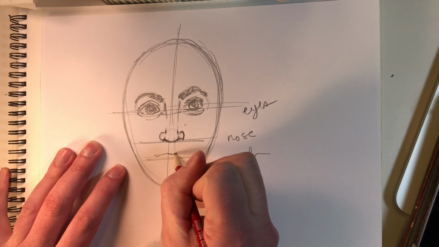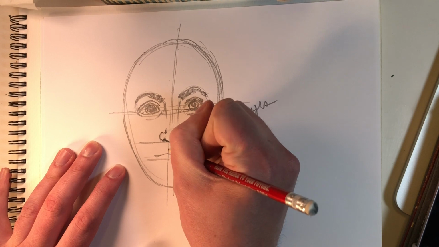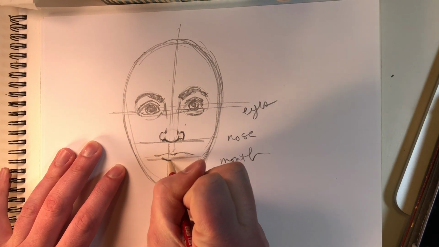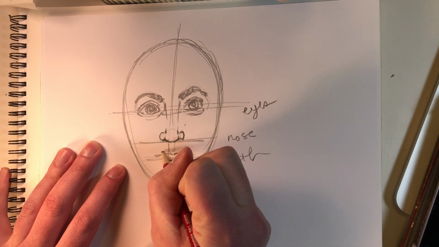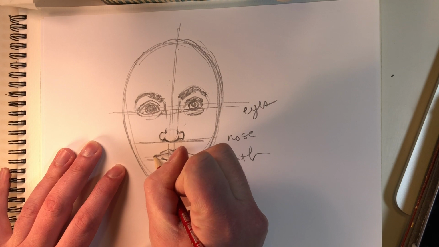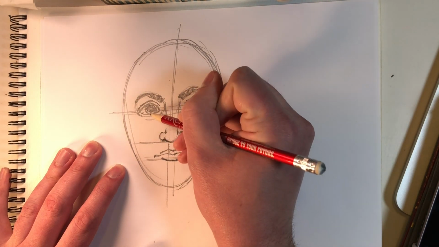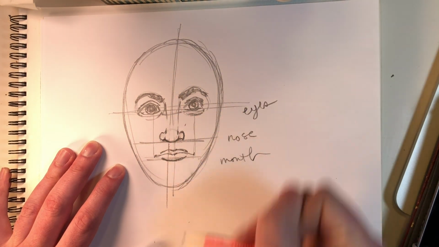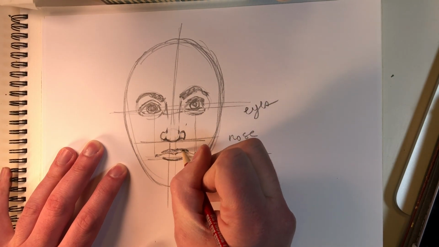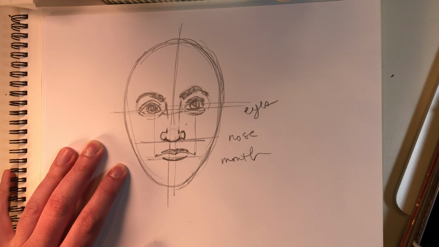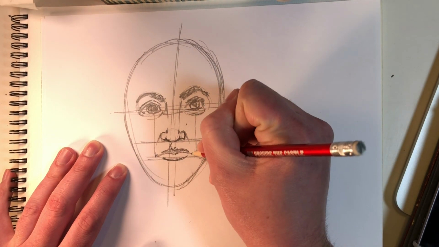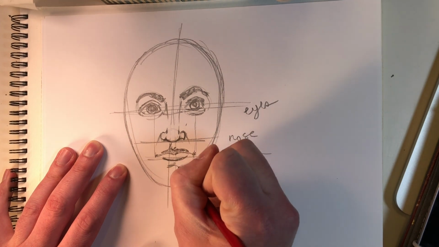Now, the mouth is going to sit right above this mark that I drew. So if you draw a mark halfway between the nose and the chin, that's going to be the bottom of the mouth. So the mouth is this curved line that usually points downward in the center and then curves out. And the edges of the mouth should line up with about the center of the eyeballs. And there you have some simple facial proportions. I'm sketching some other little marks in here, but that's the basic idea.